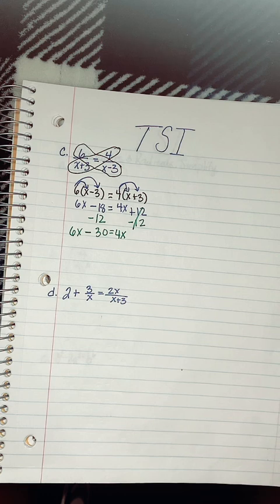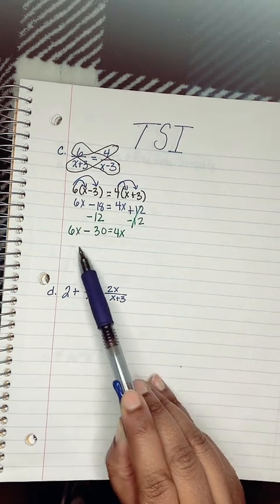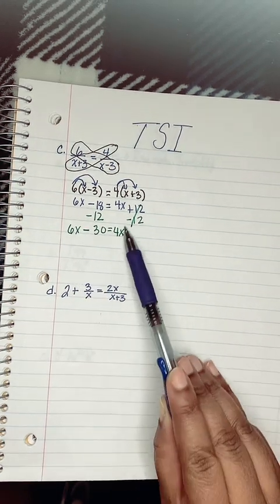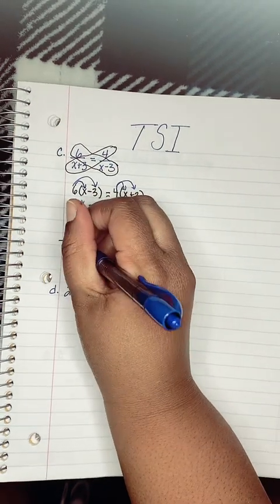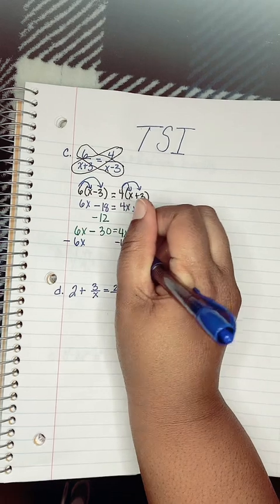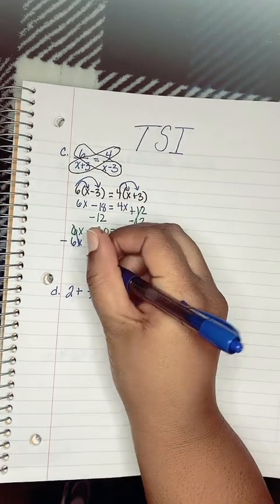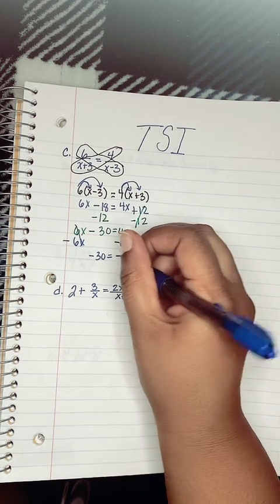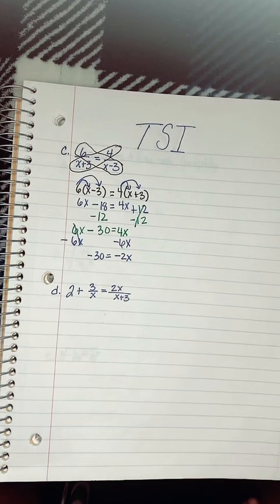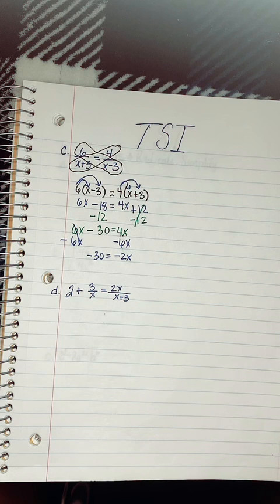You just have to understand that forces you to move this 6x to this side because we can't bring everything to one side. So then we would subtract 6x here. And we drop down our negative 30 equals 4 minus 6, which gives us negative 2x. And then what's our last step? What's our answer? What do we get?